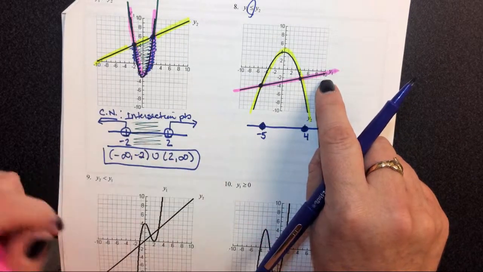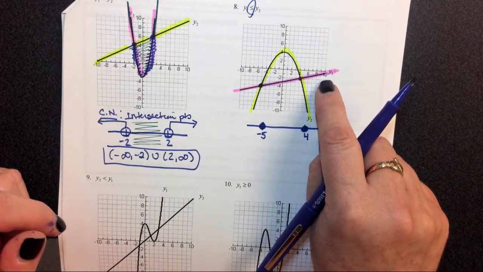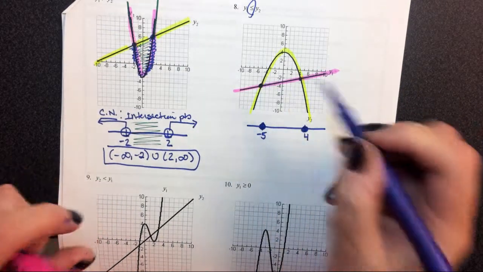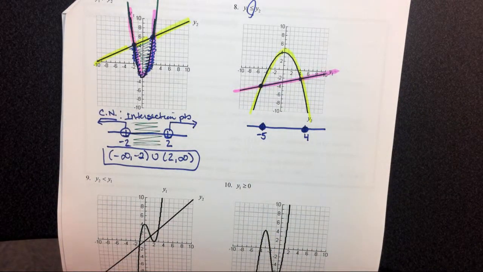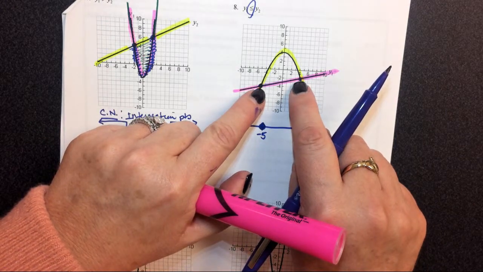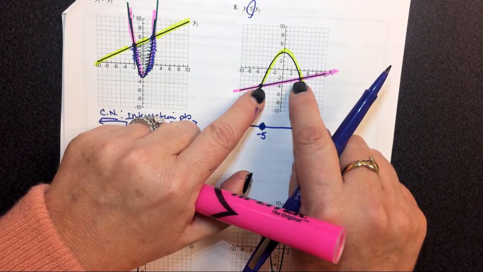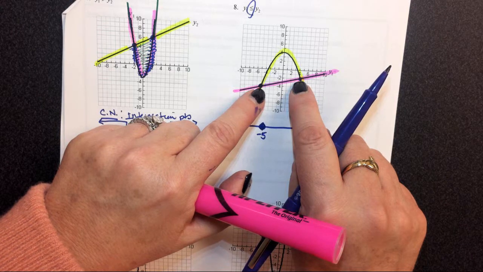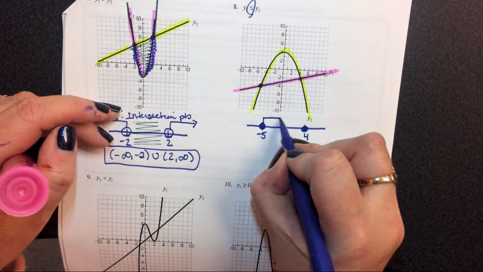Where is my pink below the yellow? So you agree with me that the pink falls below the yellow right between what 2 numbers? Right between what? -5 and 4.